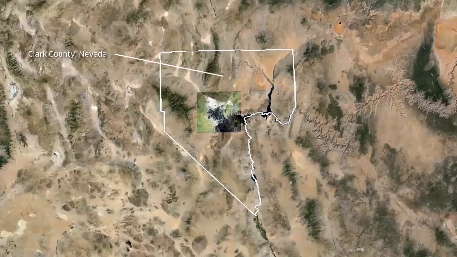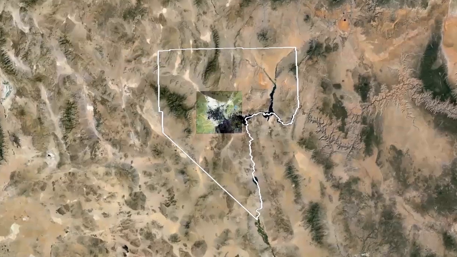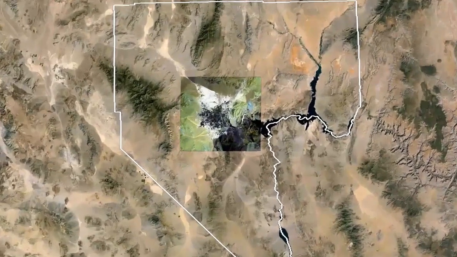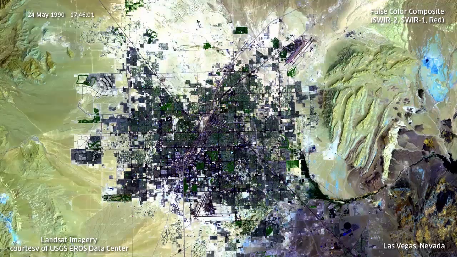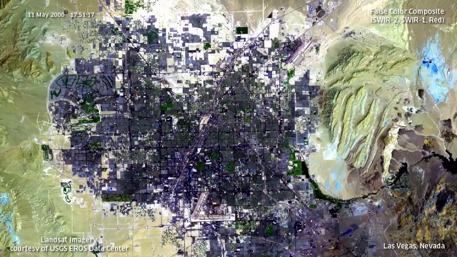We will start in Clark County, Nevada, where the city of Las Vegas has undergone steady growth for the past several decades. Using Landsat data available from the USGS EROS data center, we can observe how the city has steadily grown outward as new subdivisions have been added to the grid.